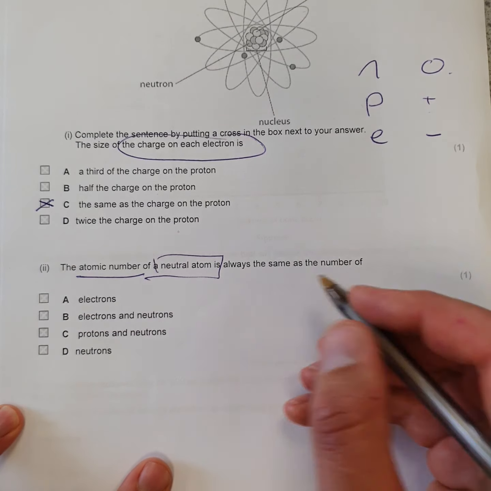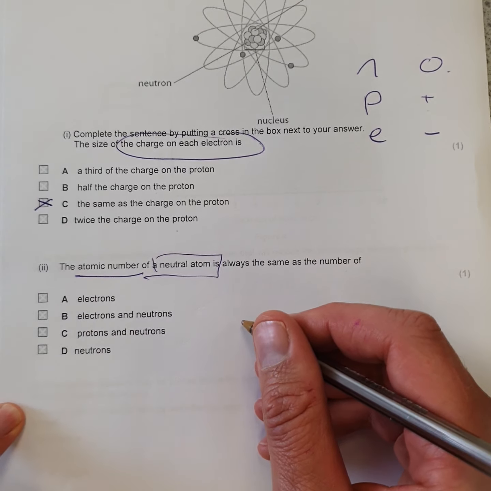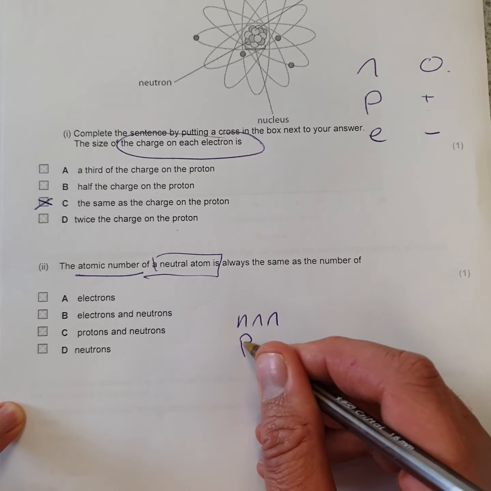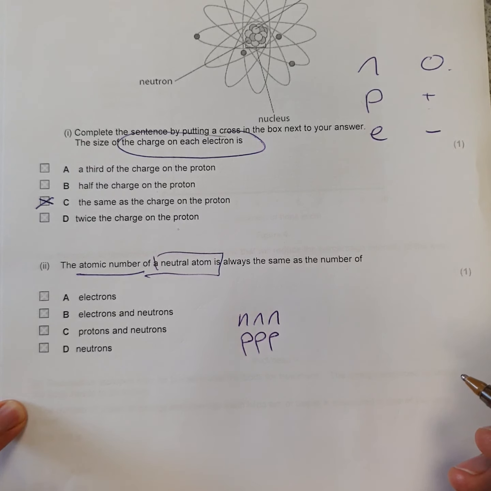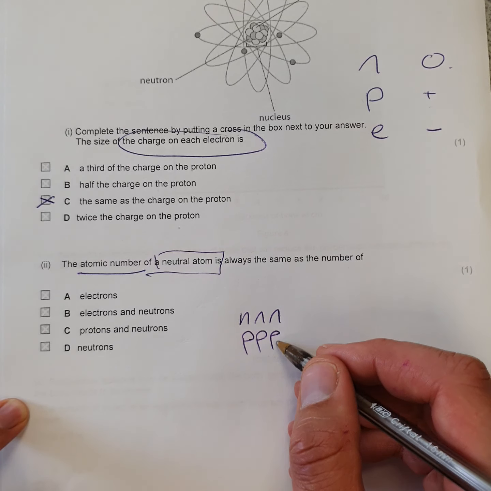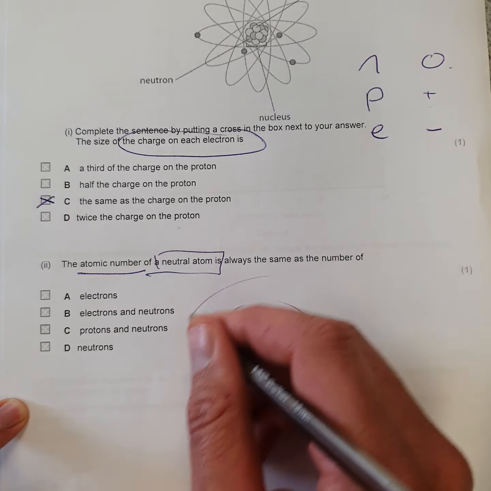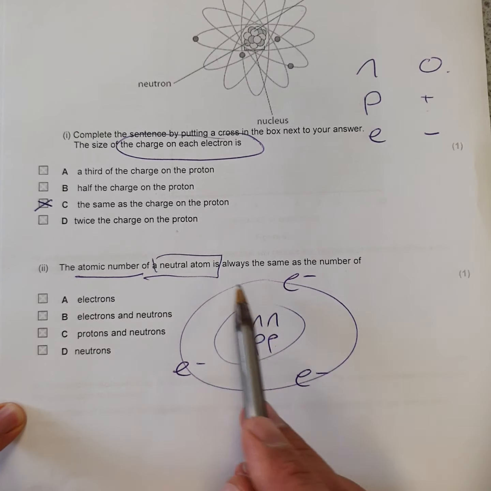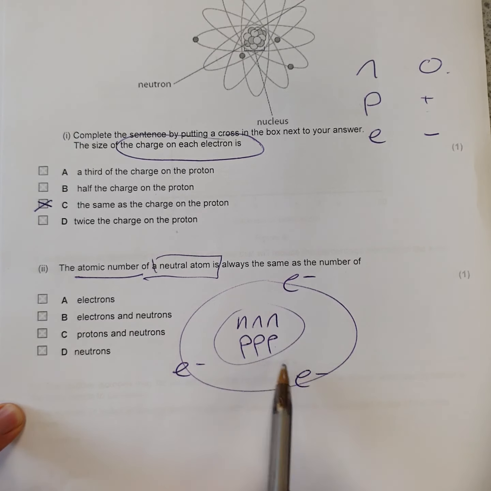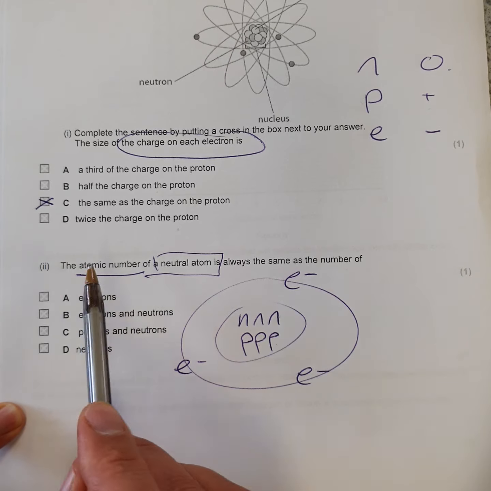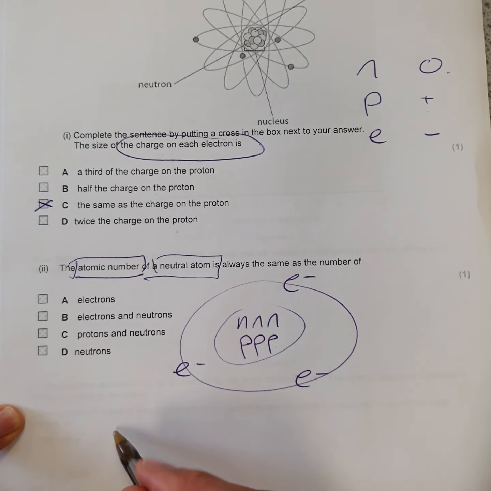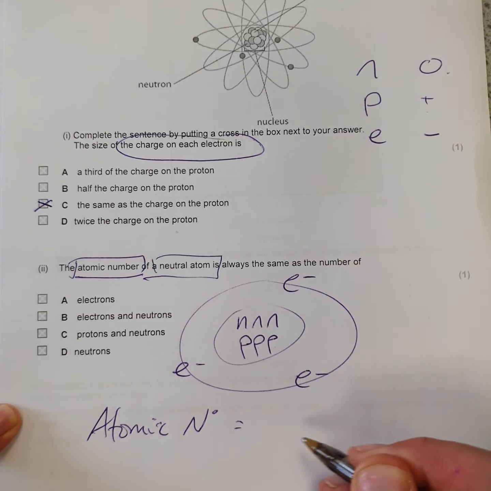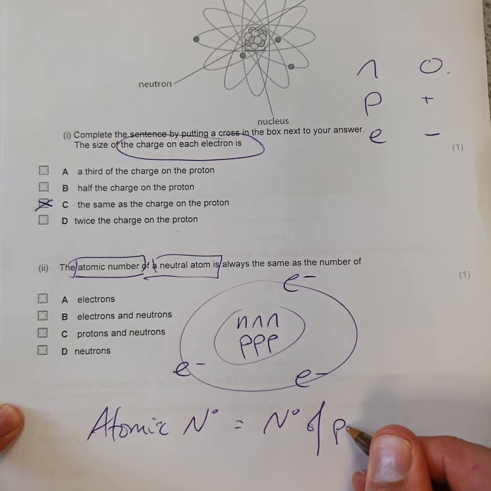A neutral atom. So let's say we have 1, 2, 3 protons, 3 neutrons and 3 protons in our nucleus, and around the outside we're going to have 1, 2, 3 electrons. So this is a neutral atom because the protons and the electrons are equal. We'll ask for the atomic number. So the atomic number is the number of protons.